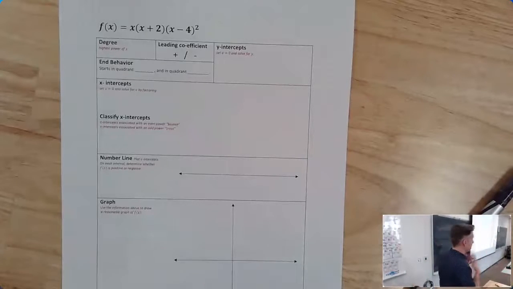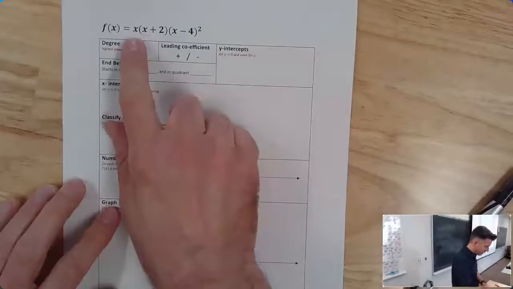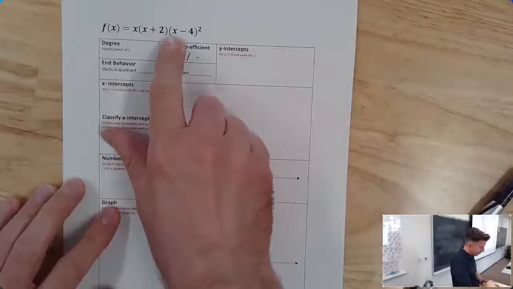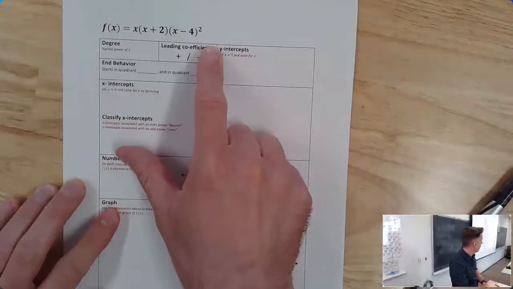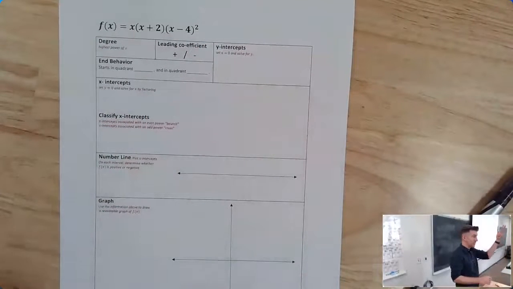Okay, so it is degree 4, because if you multiply the whole thing out, you'd have x times x minus 4 times another x minus 4, which would give you an x times x times x times x, which is x to the 4th.